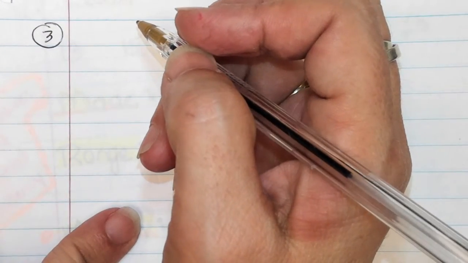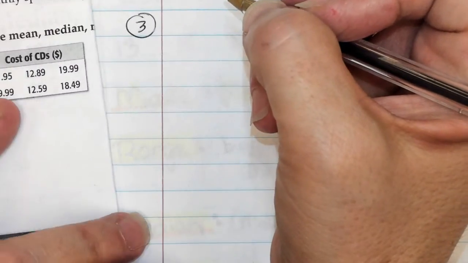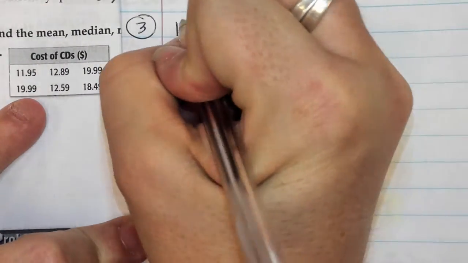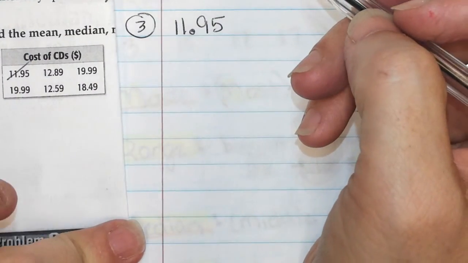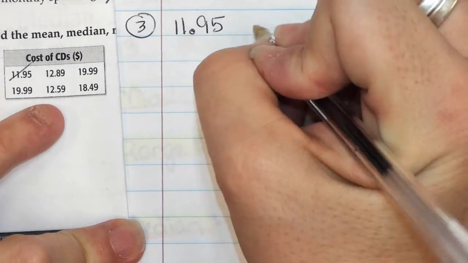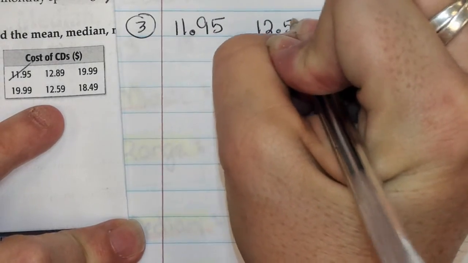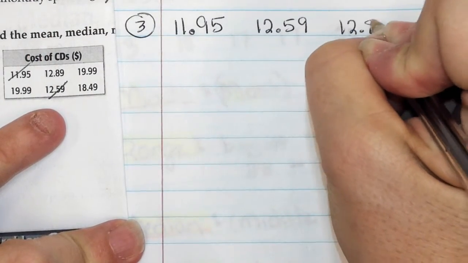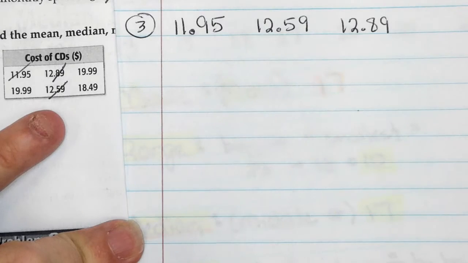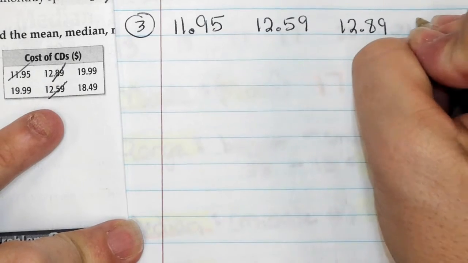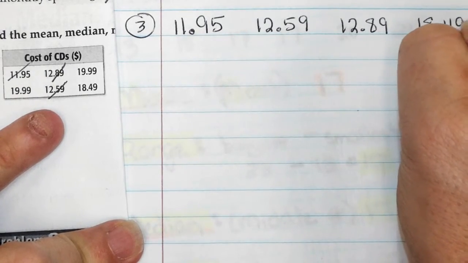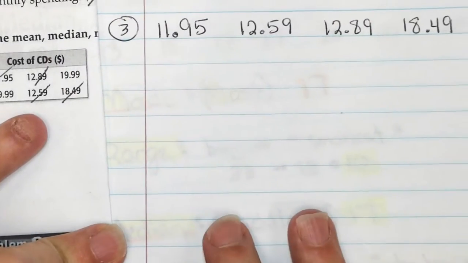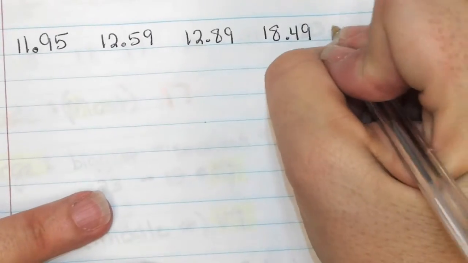I've got, let's see, 11.95. Like I'm looking at that little list right there. 11.95, 12.59, 12.89, 18.49, and then 2 19.99s.